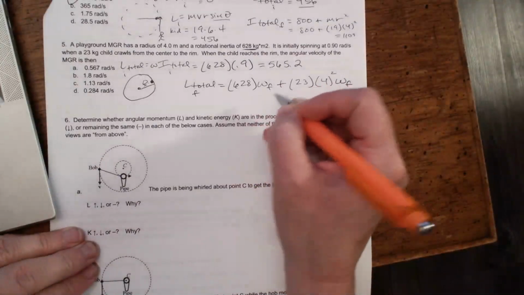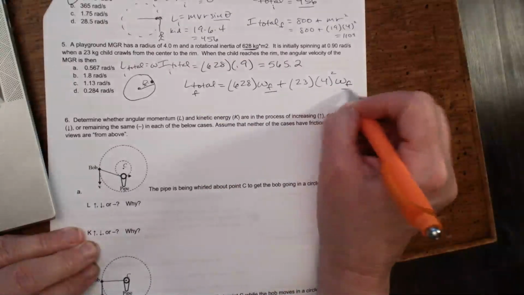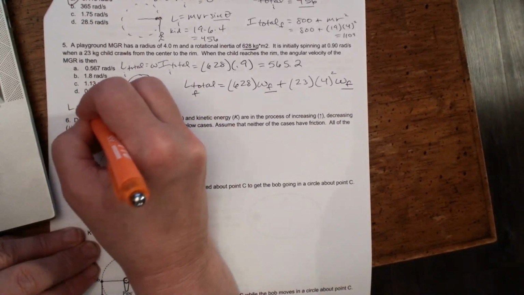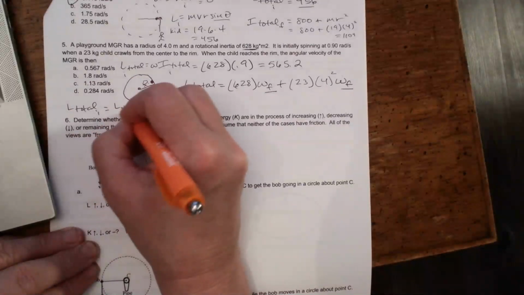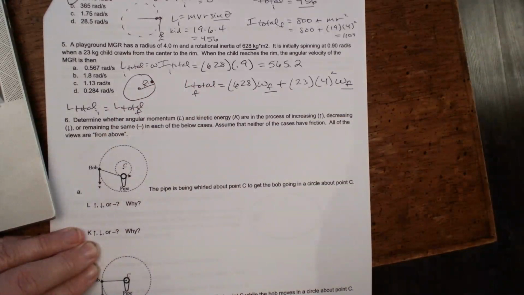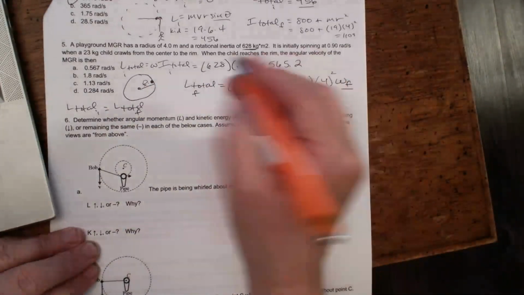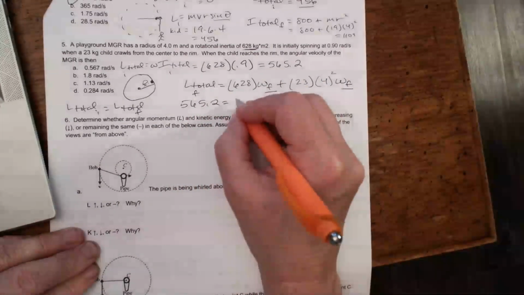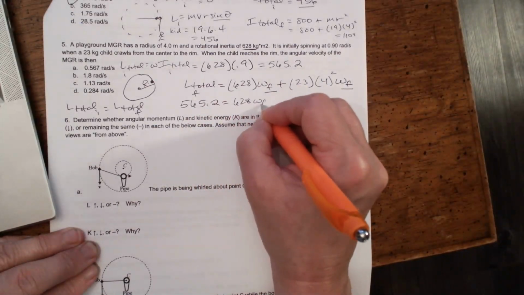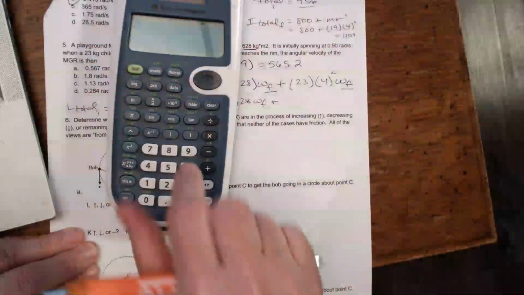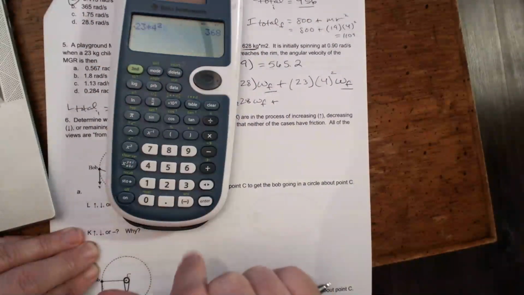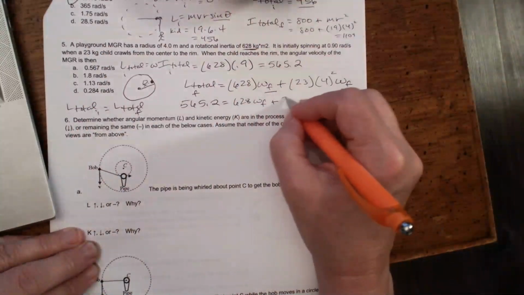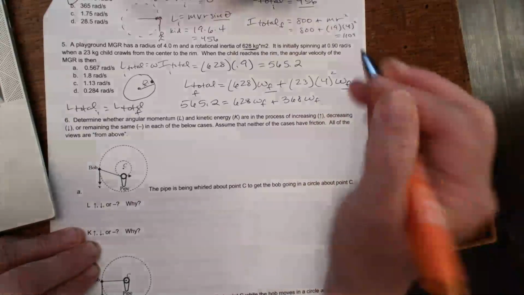So we can solve for this by setting L total initial equal to L total final. Conservation of momentum. So 565.2 equals 628 omega final plus, the kid is 23 times 4 squared, 368 times omega final.